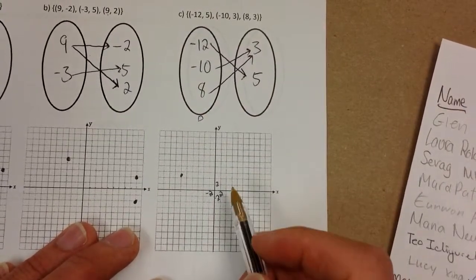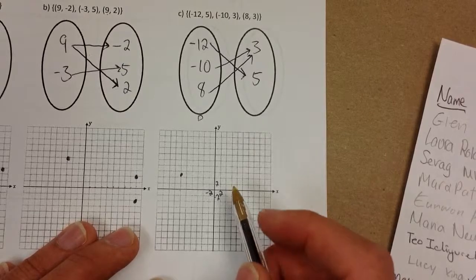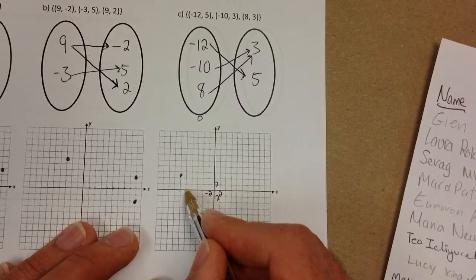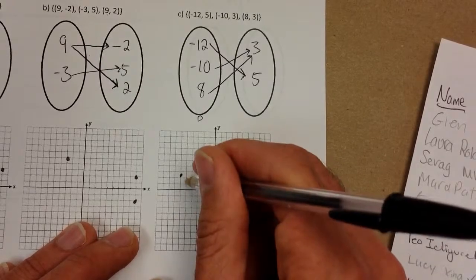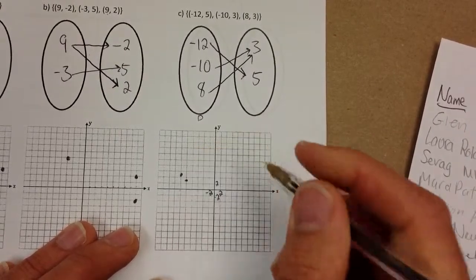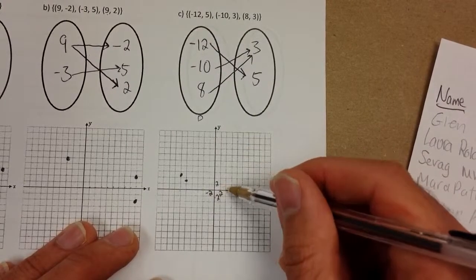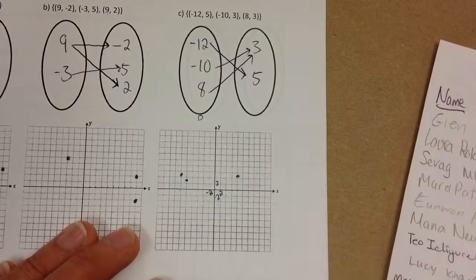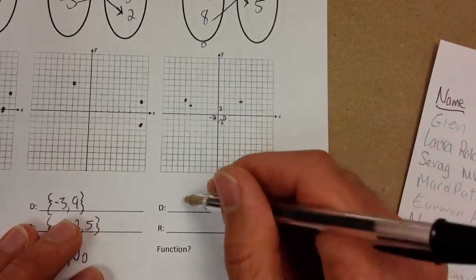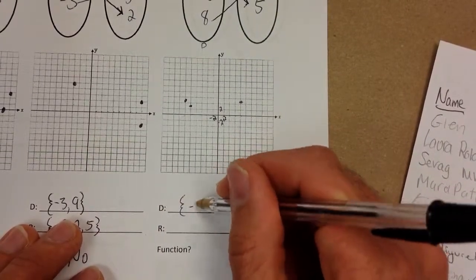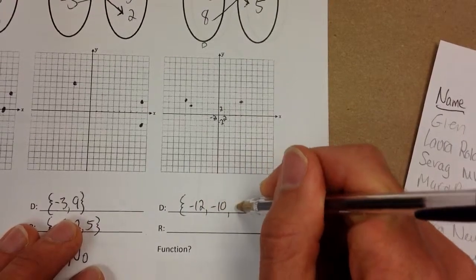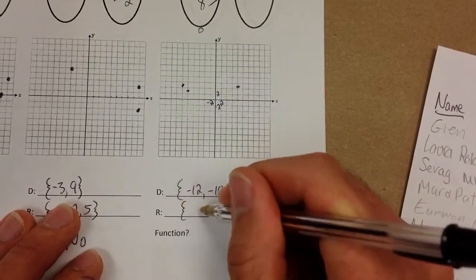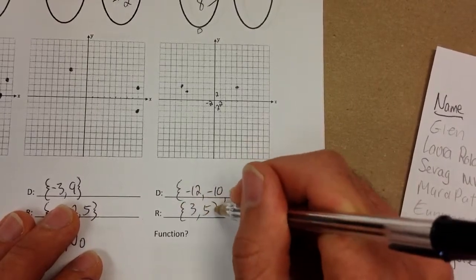Don't hesitate to rescale if you need to. -10. 1, 2, 3, 4, 5. And that goes to +3. And 8 goes to +5. 1, 2, 3, 4. Okay. Domain consists of -12, -10, and 8. The range consists of 3 and 5.